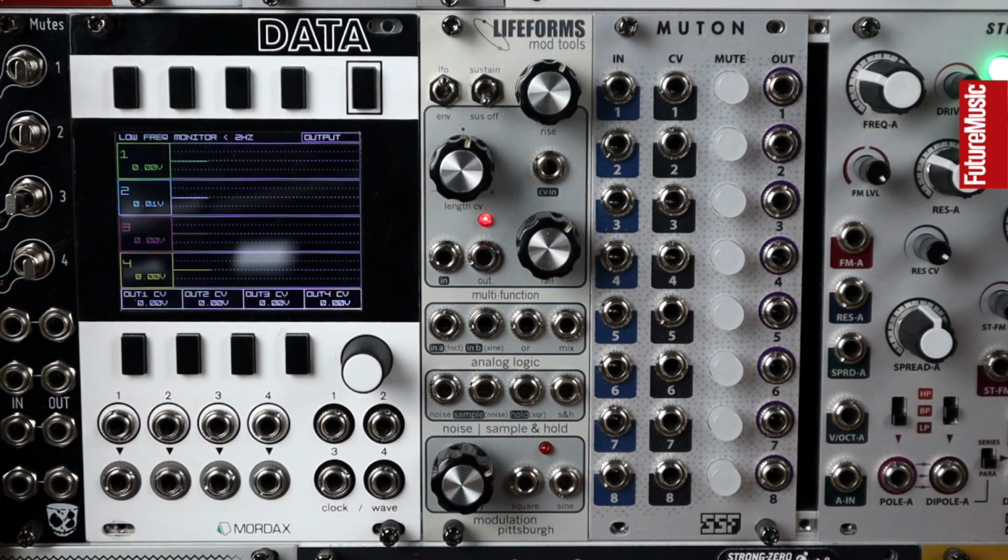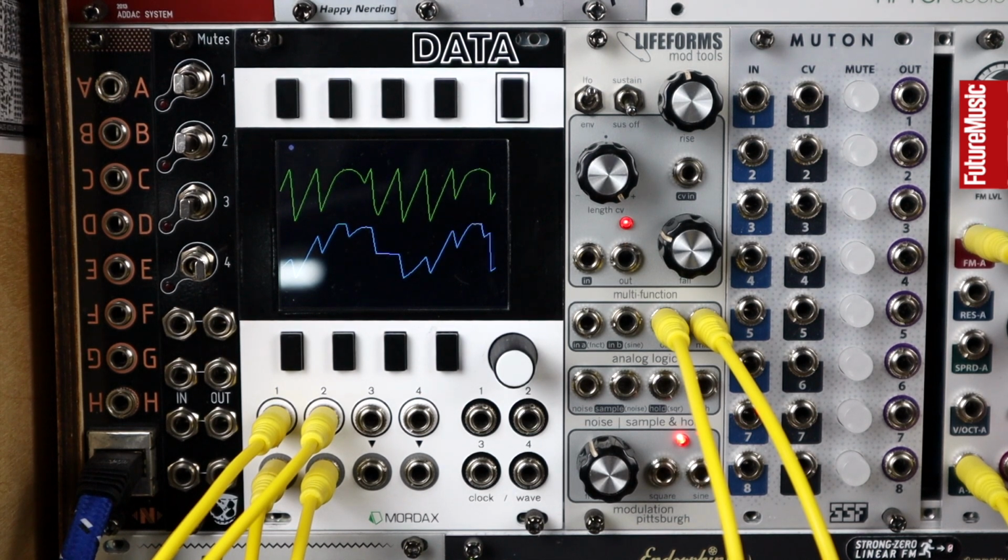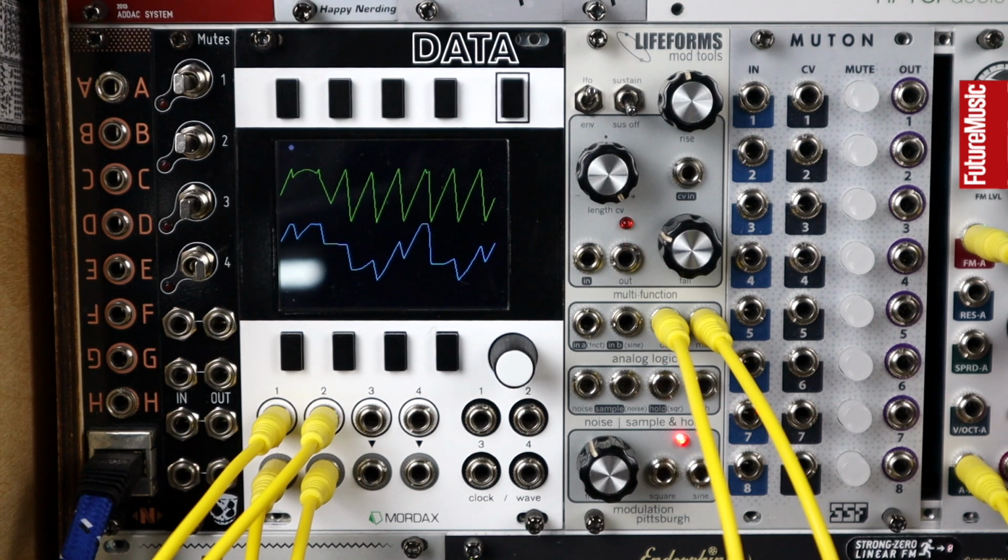So let's get into a few different patches and see why the Mod Tools offers us a ton of exciting, useful things for a modular system. So here's a stereo patch that is a saw wave into a quad filter, two filters per side, hard panned left and right, and some basic effects. And I'll just sweep this filter.